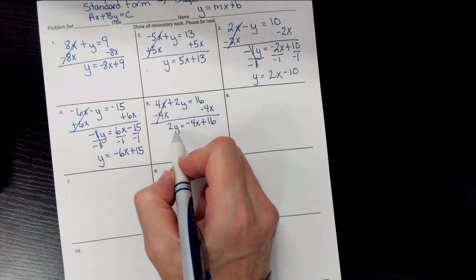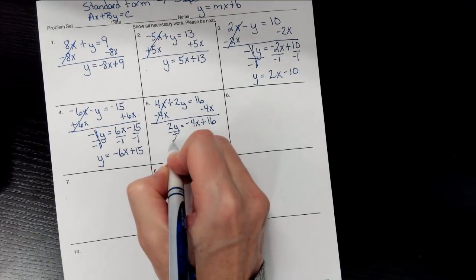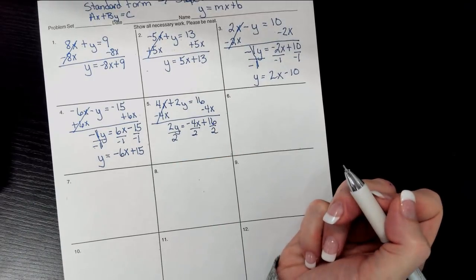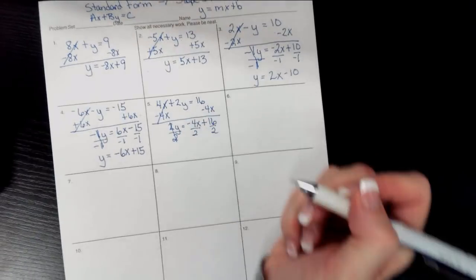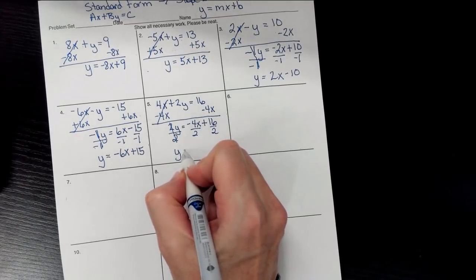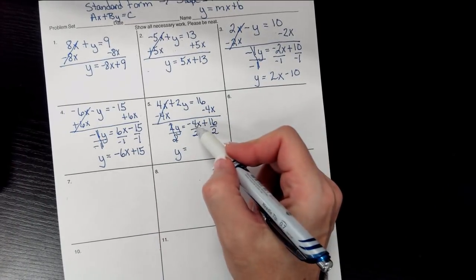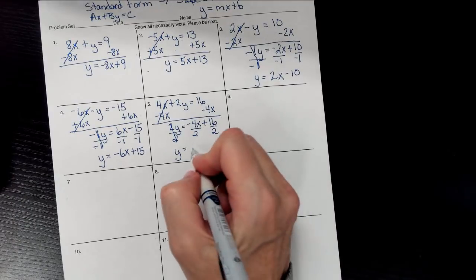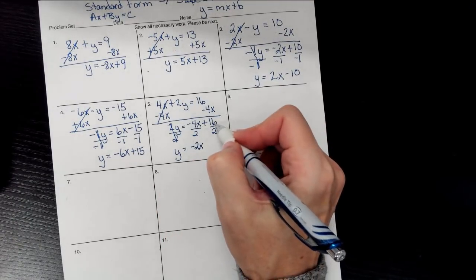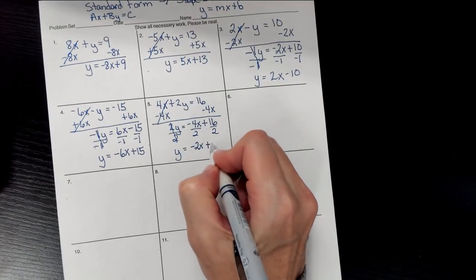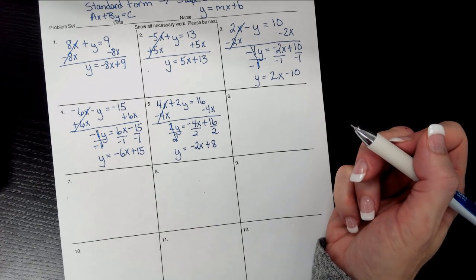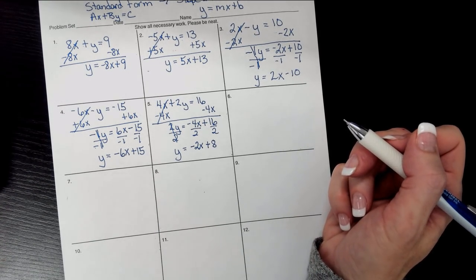All right, still got to get rid of the 2. So divide every piece by 2. Okay. That gives me just a y, because 2 divided by 2 is 1. You know, there's a 1 understood. All right, negative 4 divided by 2 is negative 2x. And 16 divided by 2 is 8.